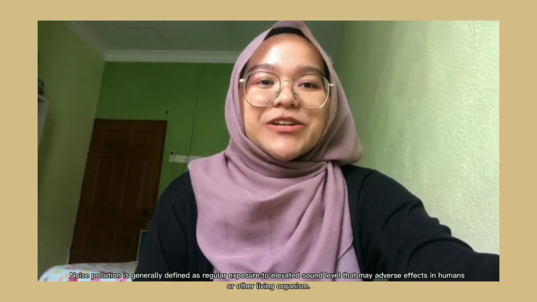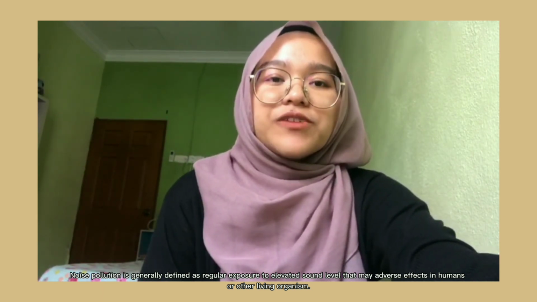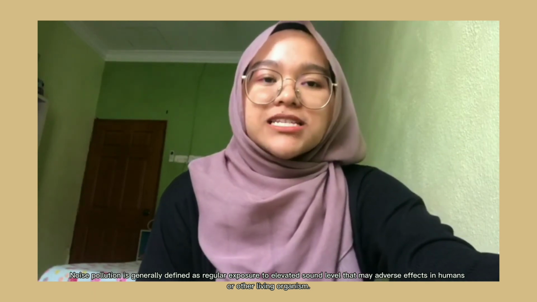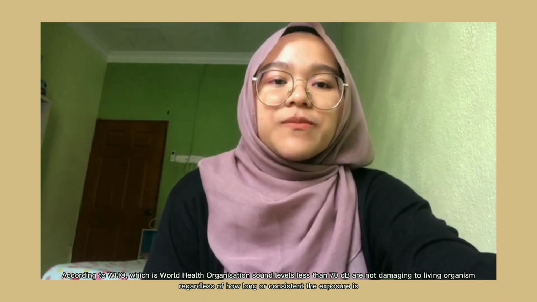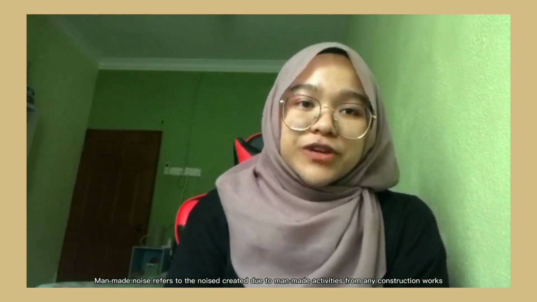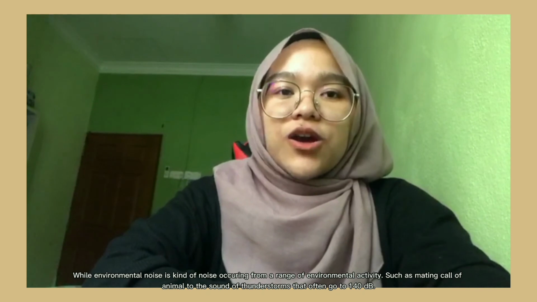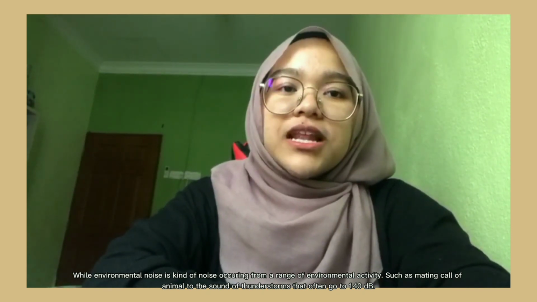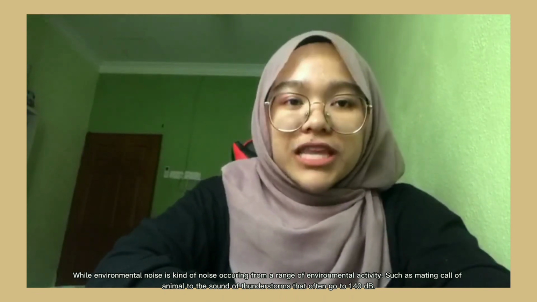Noise pollution is generally defined as regular exposure to elevated sound levels that may lead to adverse effects in humans or other living organisms. According to WHO, which is the World Health Organization, sound levels less than 70 decibels are not damaging to living organisms regardless of how long or consistent the exposure is. There are two primary types of noise, which are man-made noise and environmental noise. Man-made noise refers to noise due to man-made activities, and it can be from any construction work, while environmental noise is noise occurring from a range of environmental activity, from the mating calls of animals to the sound of a thunderstorm that often goes up to 140 decibels.